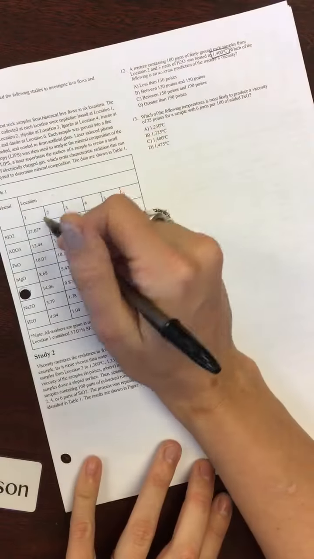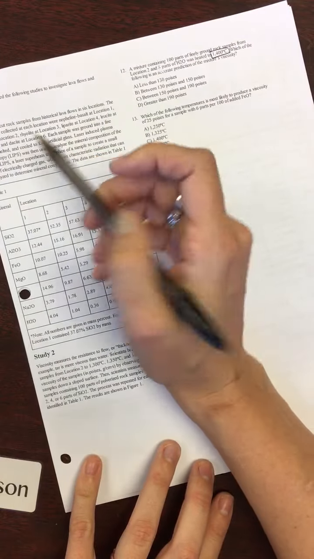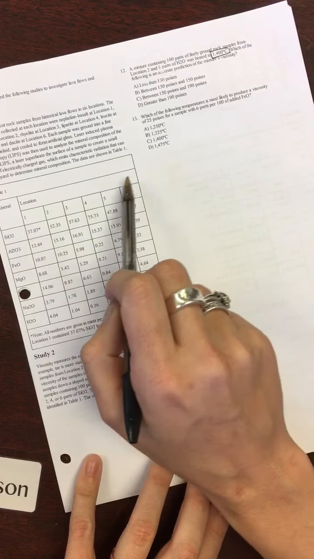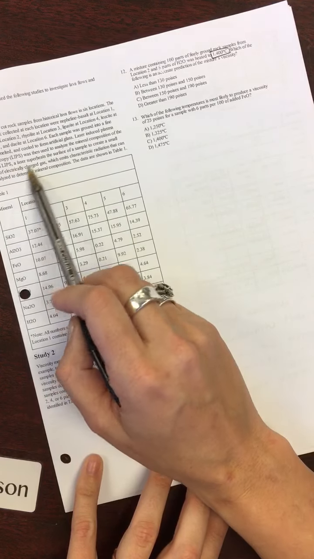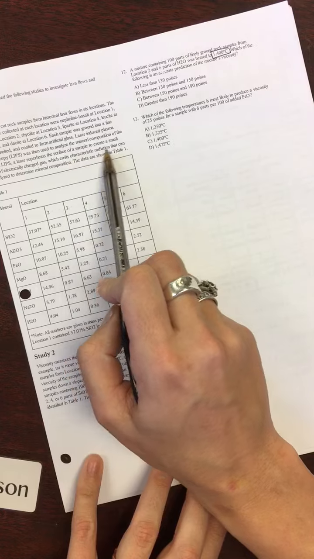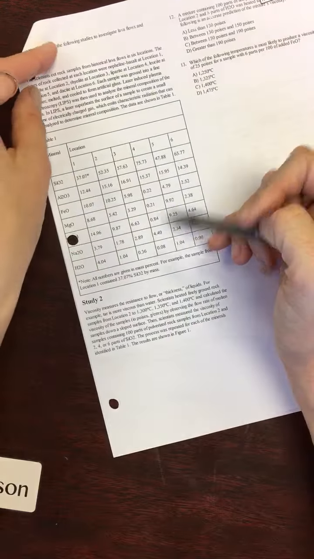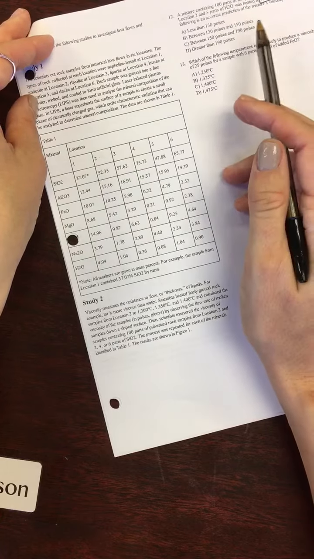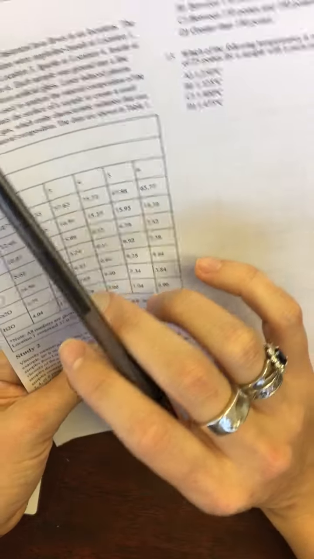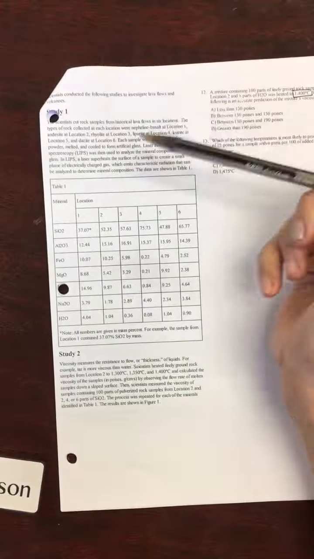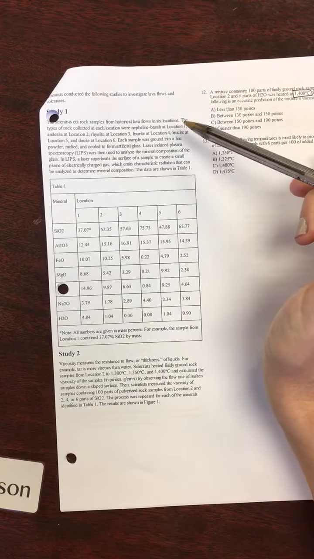At location 2, what does this table say? So we have our locations, which emits a characteristic determined. Okay. So 8 parts H2O, we want to see the percent at 1400. Let's just read over here.